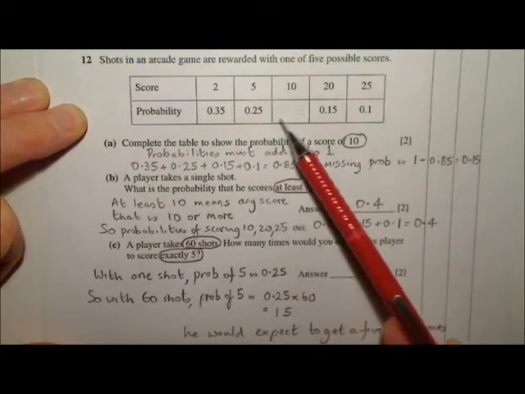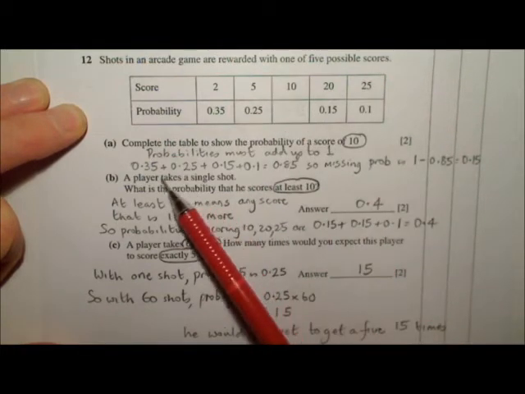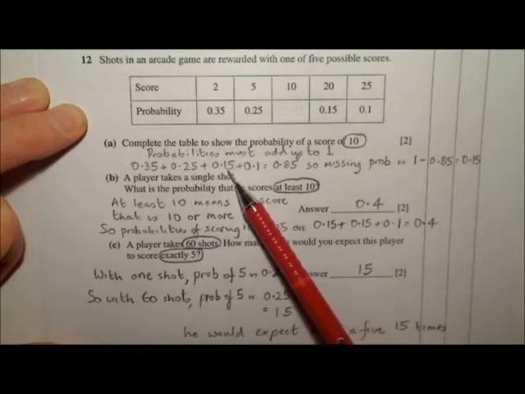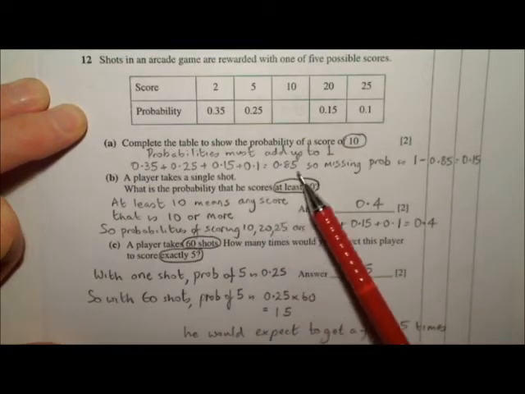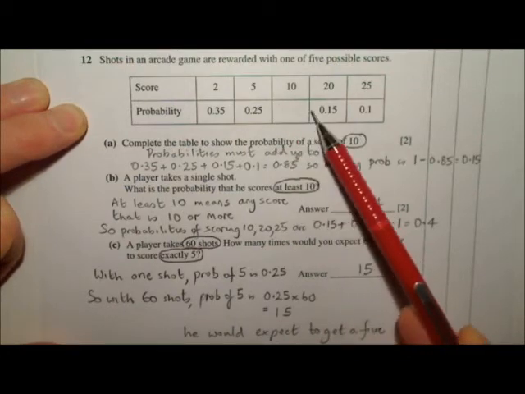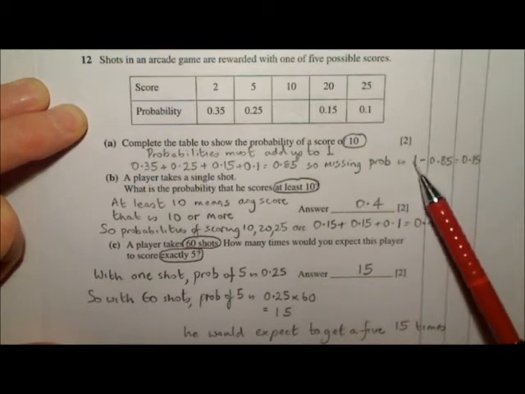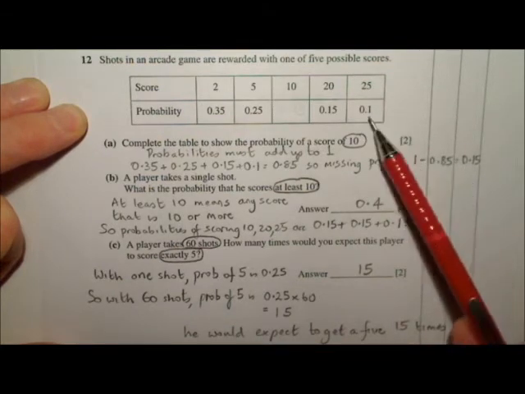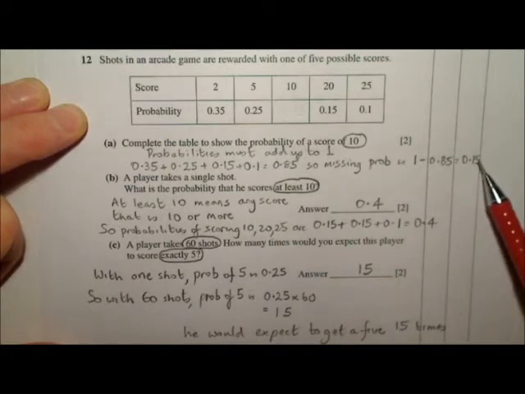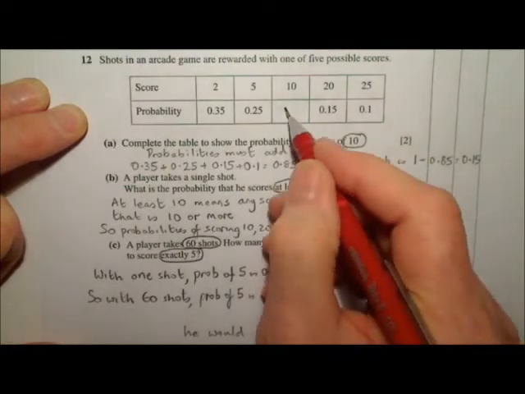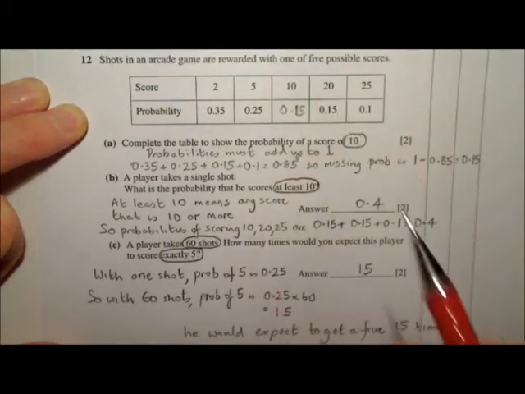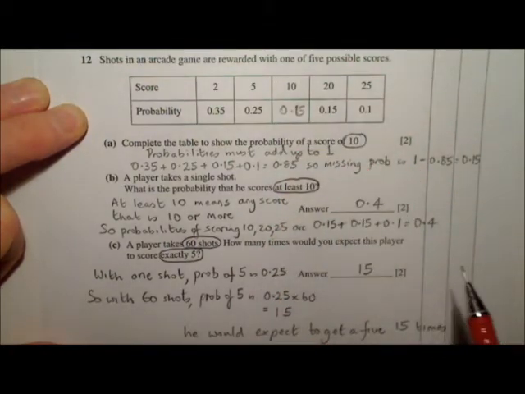So we can add up these 4 probabilities here: 0.35 plus 0.25 plus 0.15 plus 0.1 gives us 0.85. So the missing probability in here must be 1 take away 0.85. That's what those 4 there added up to. So our answer there is 0.15. That's the missing probability of scoring a 10.